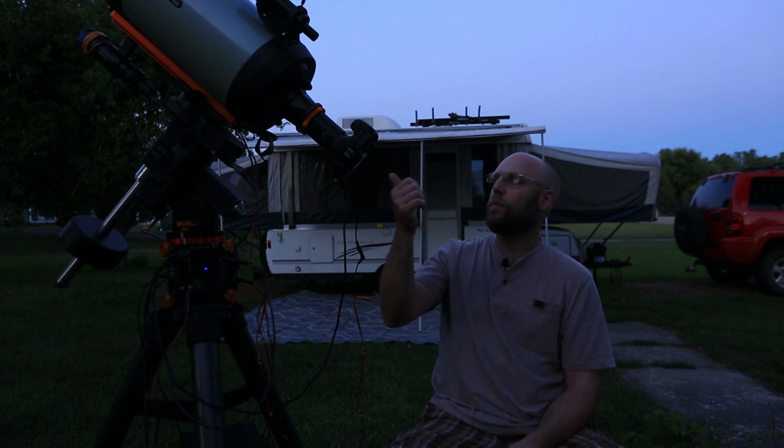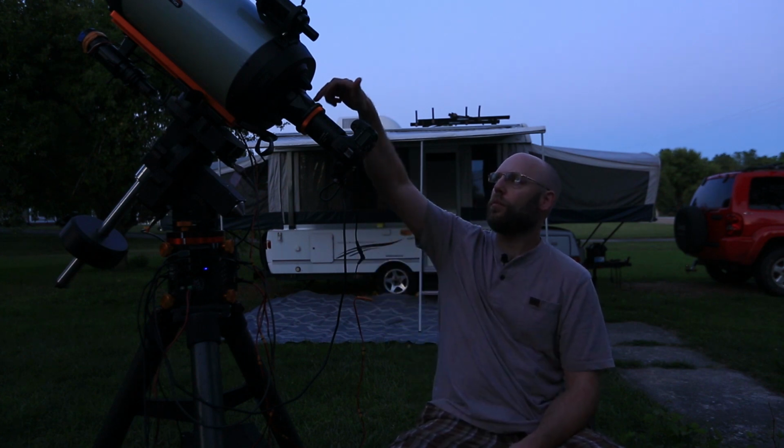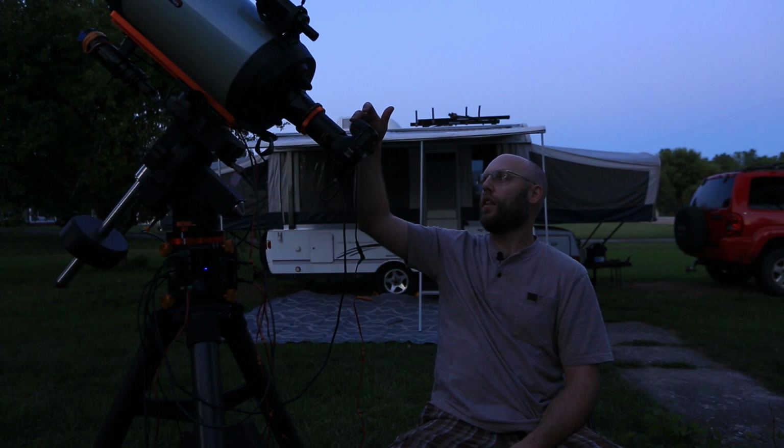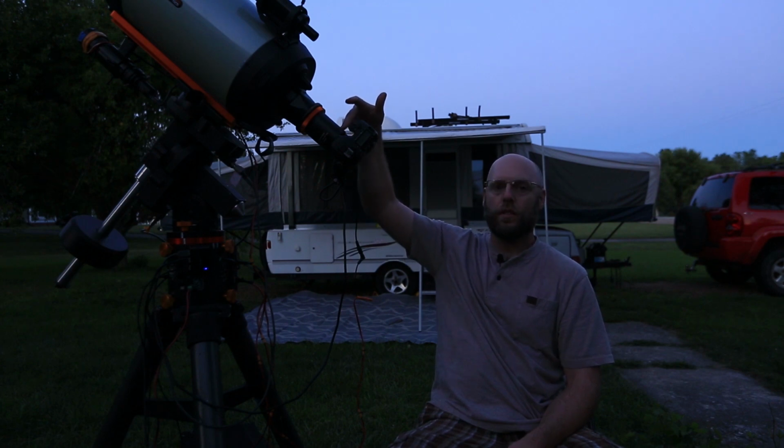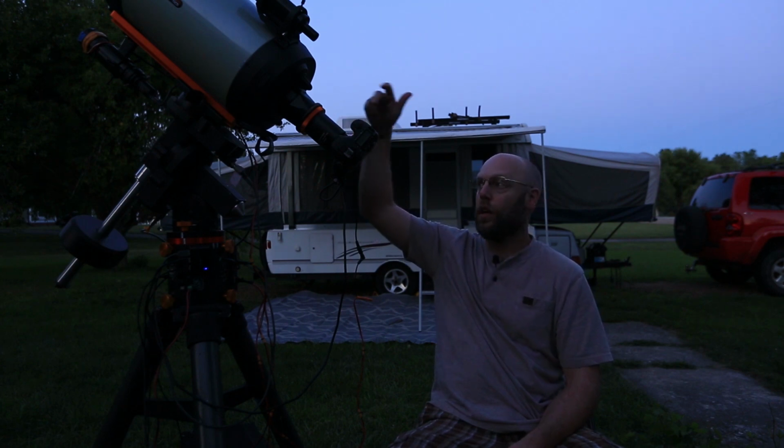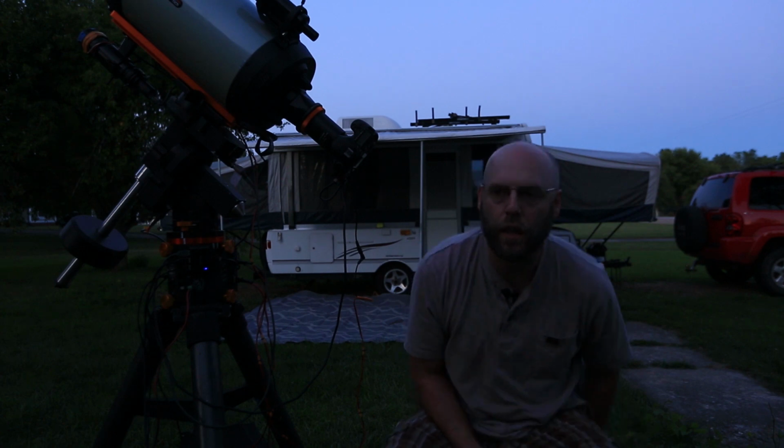I've got the 9.25, the 0.7 reducer, the 2-inch Optolong L-Pro, and a full spectrum 7D Mark II ready to go for this evening. But somebody said that they wanted me to talk about focal length and focal length selection, what it means to our astrophotography, because it can be kind of a confusing subject for a beginner. So we're going to talk about focal length.